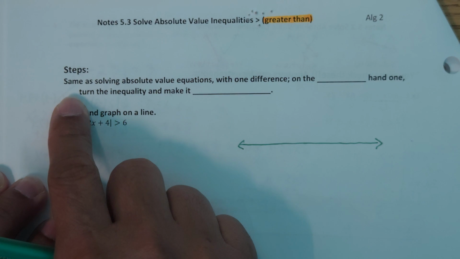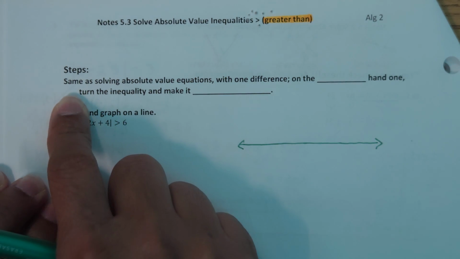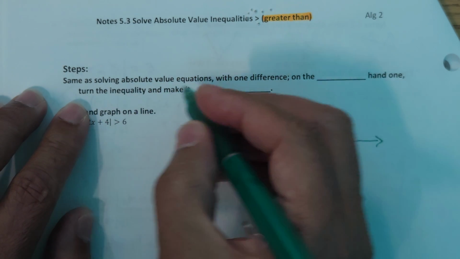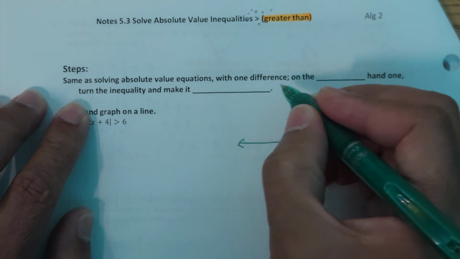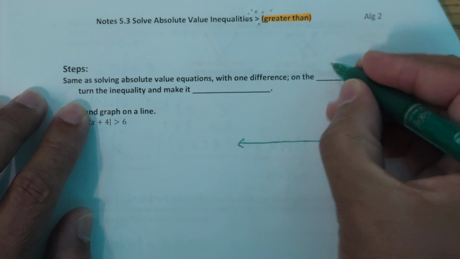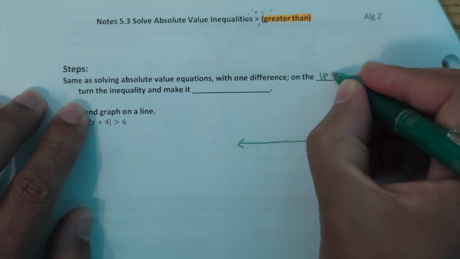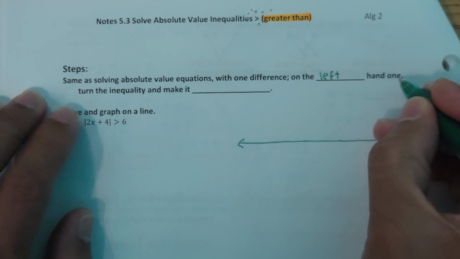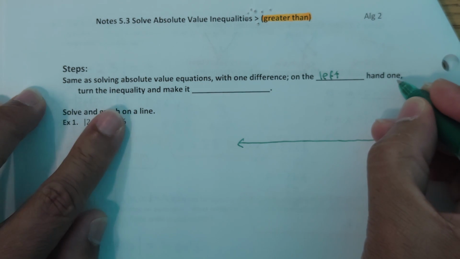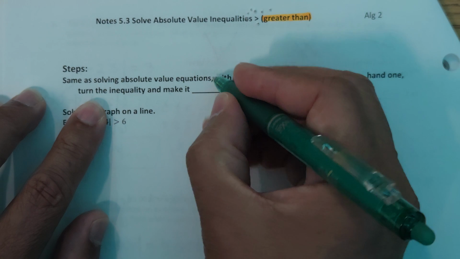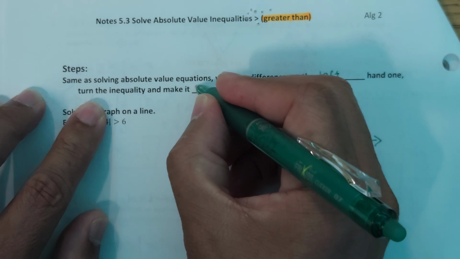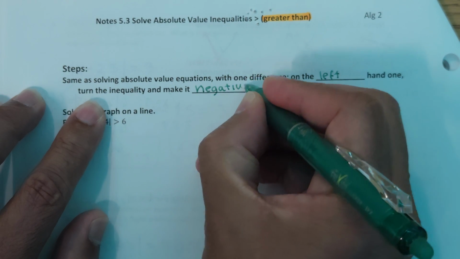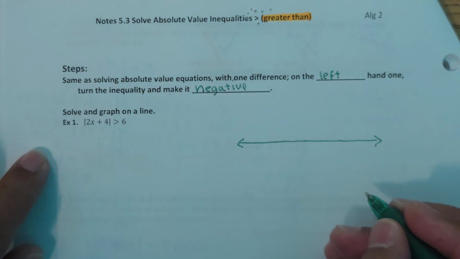So the steps on how to solve absolute value inequalities for greater than are the following. It's the same as solving absolute value equations with one difference: on the left side inequality, the left hand one, you're going to turn the inequality and make it negative. I'll explain what this means as I go over the next three examples.